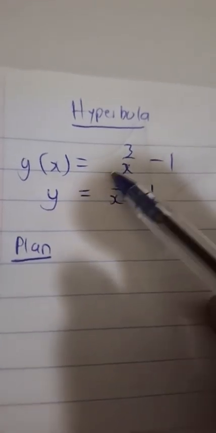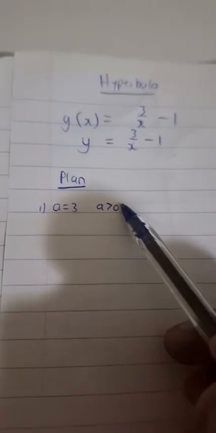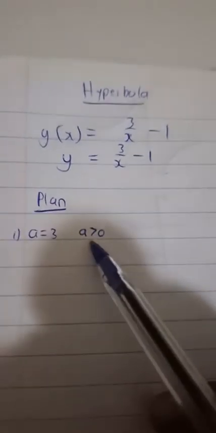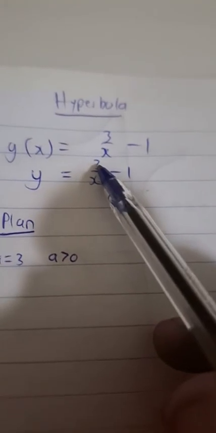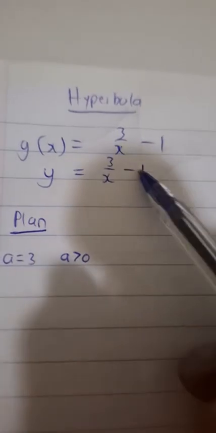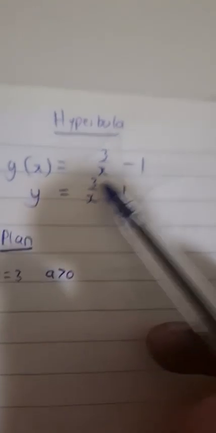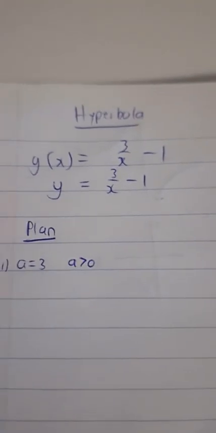So first and foremost, the numerator value is 3. That means a is equal to 3. In other words, a is greater than 0. What did we say when a is positive? Where did we say we can expect this function to exist? In which quadrants does this function exist, the hyperbola? Do you guys still remember?